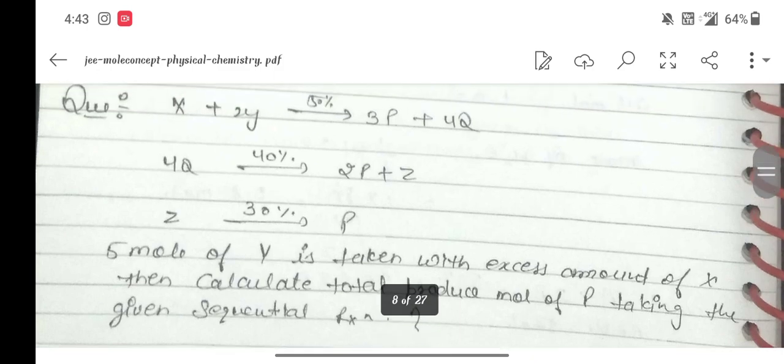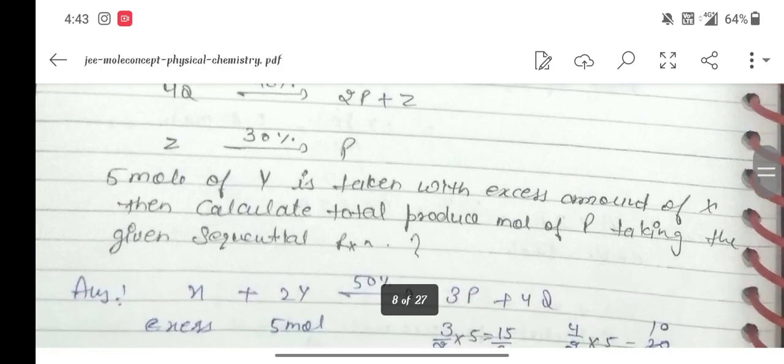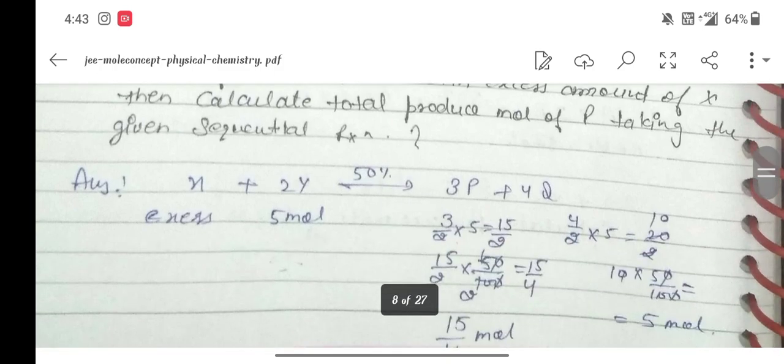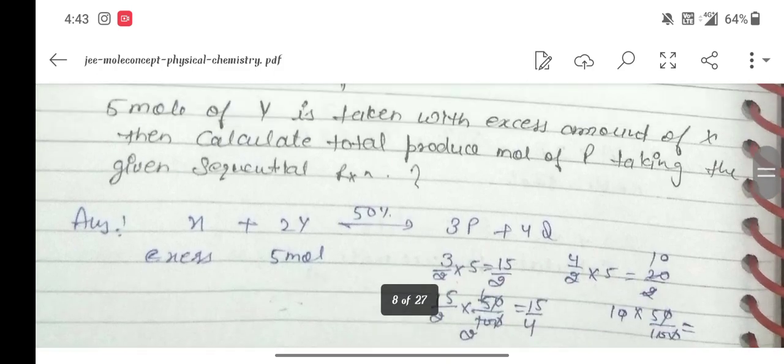Now the question: X plus 2Y gives 3P plus 4Z. 4Q gives 2P plus Z, and Z gives P. So 5 moles of Y is taken with an excess amount of X given. Then we have to calculate the total produced mole of P.